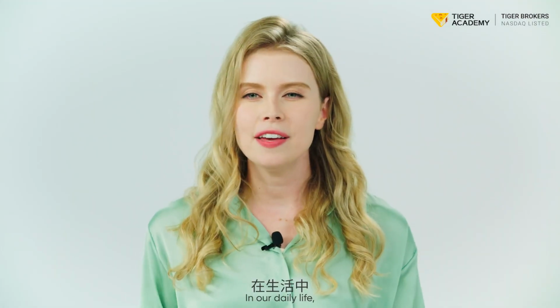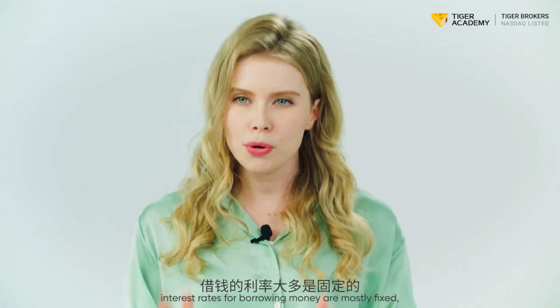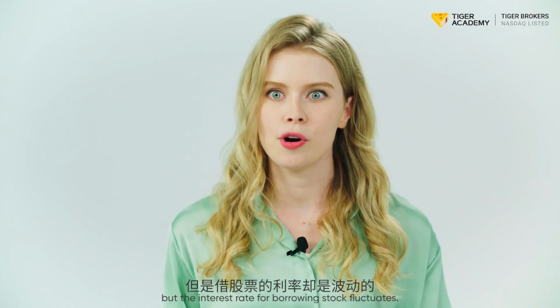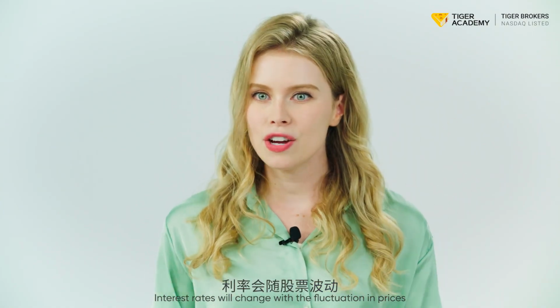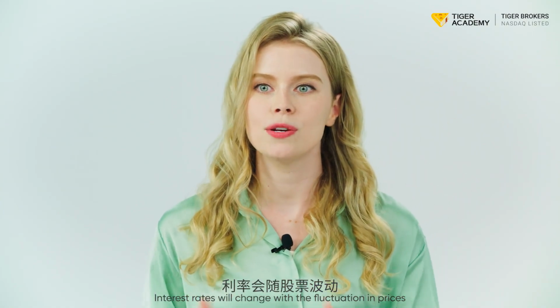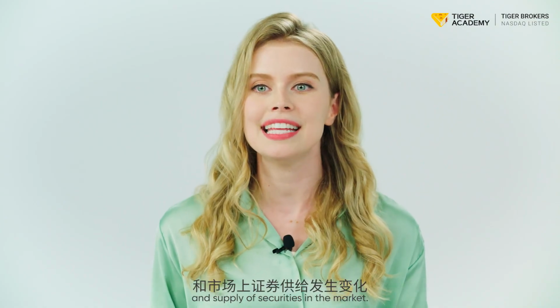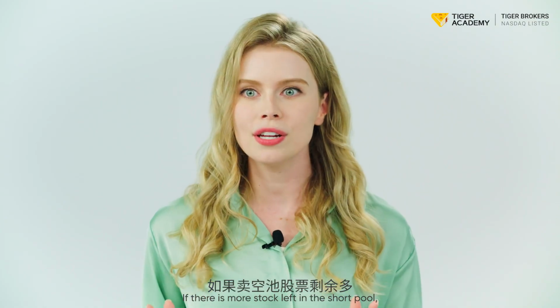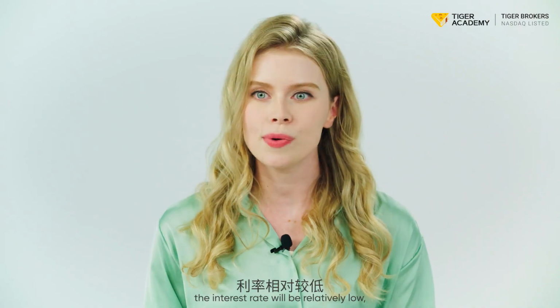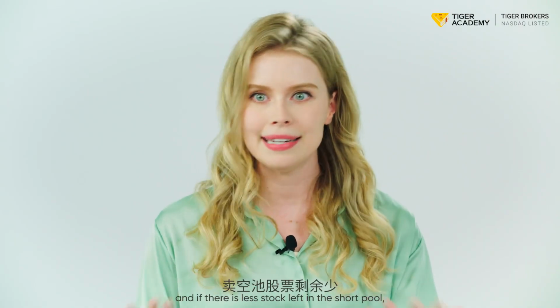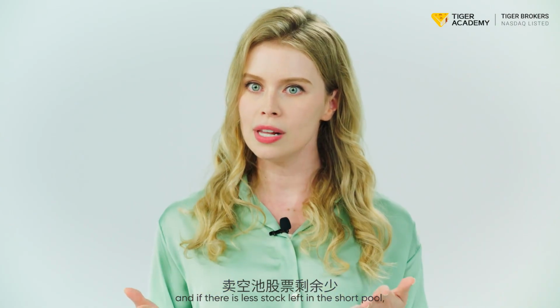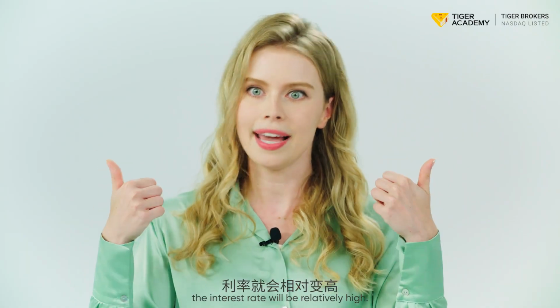In our daily life, interest rates for borrowing money are mostly fixed, but the interest rate for borrowing stock fluctuates. Rates will change with the fluctuation in prices and supply of securities in the market. If there is more stock left in the short pool, the interest rate will be relatively low. And if there is less stock left in the short pool, the interest rate will be relatively high.